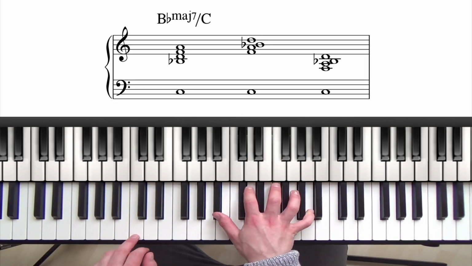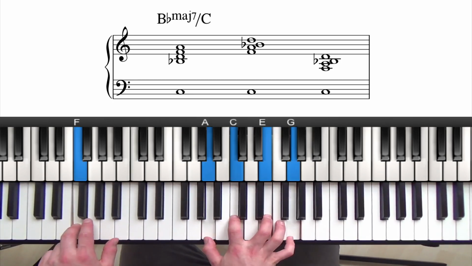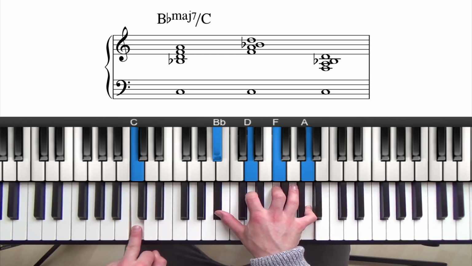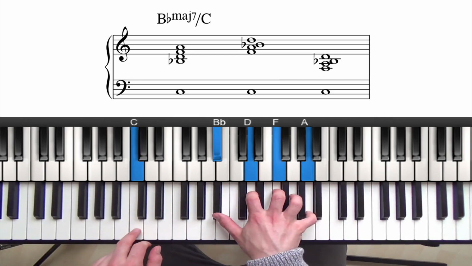So it's another very colourful chord, and it would function as a dominant chord. So you could play that instead of C7.